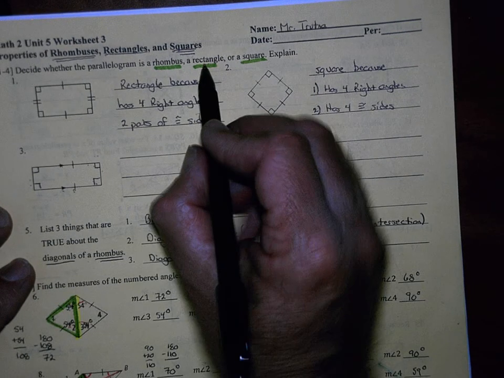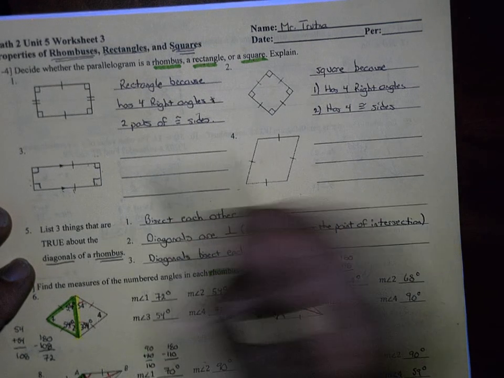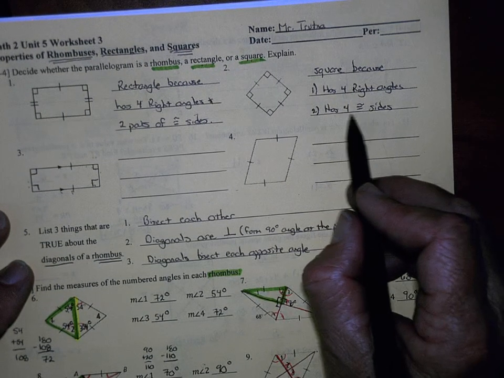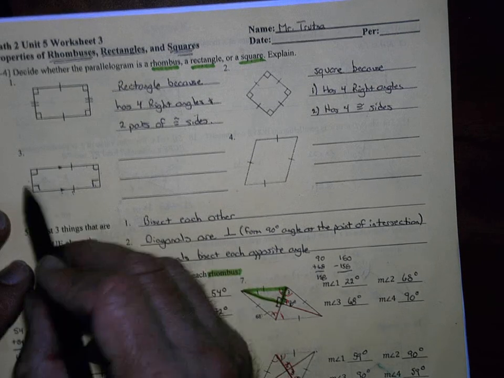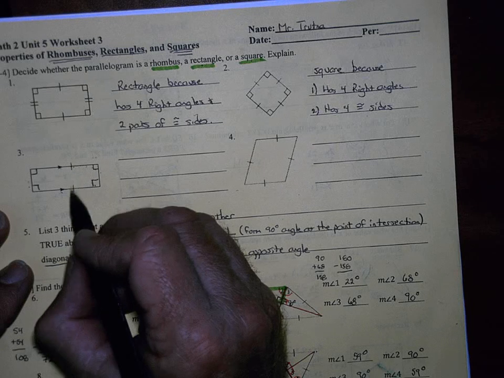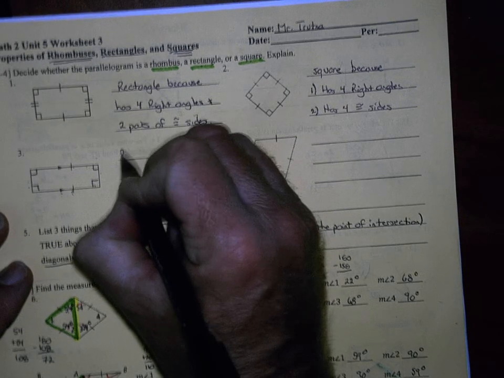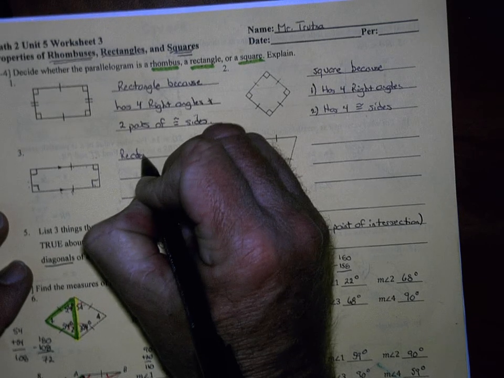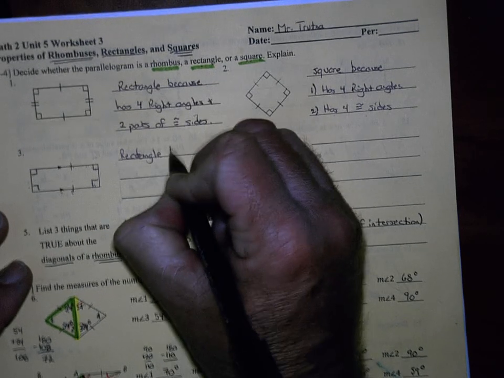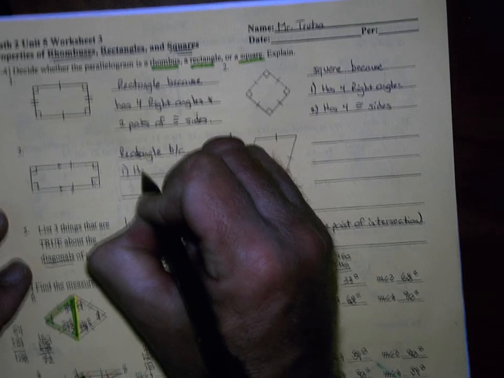So that means it has to be a rectangle or a square. In order for it to be a square, it has to have 4 congruent sides. Does it have 4 congruent sides? The answer is there's no way for us to tell. But it has those 2 sides that are congruent, so we're going to say it's a rectangle. So number 3 is going to be a rectangle. Forgot how to spell for a moment.